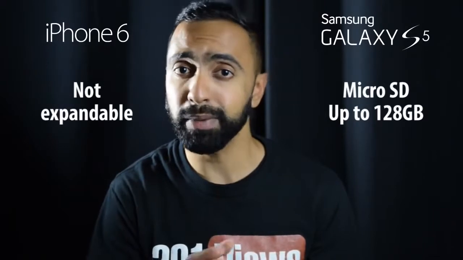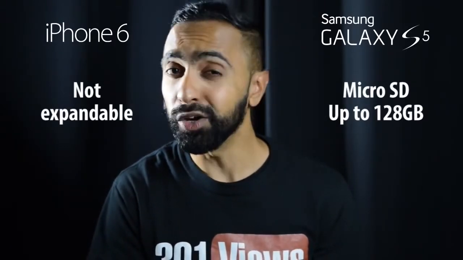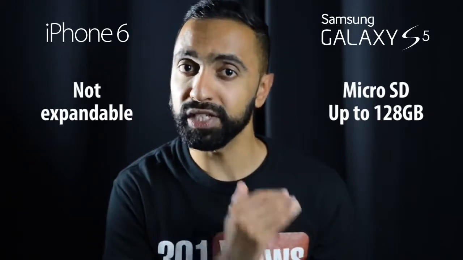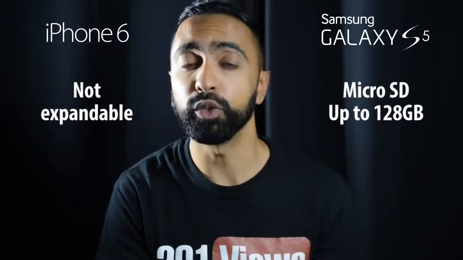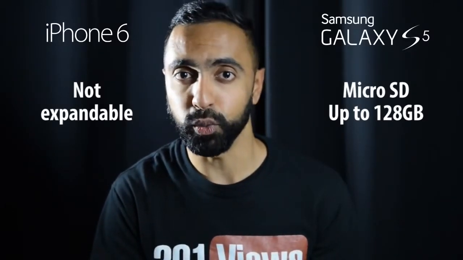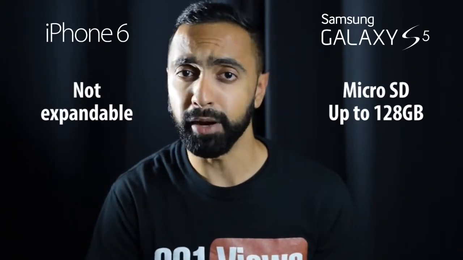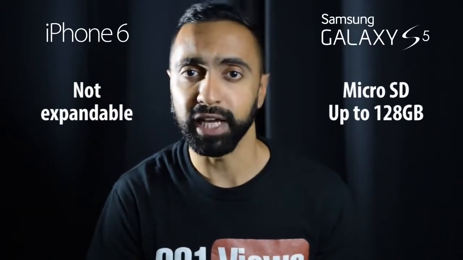expandable storage, so you can expand the storage on the Samsung Galaxy S5 with a micro SD card up to 128GB. So even if you want to go for the 16GB model and buy a 128GB card, you'd still have a lot more storage than the 128 gig version of the Apple iPhone 6. So that is something to bear in mind. Definitely an advantage to have that expandable storage.